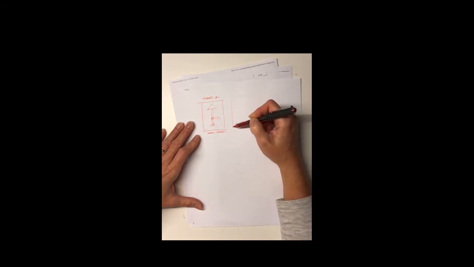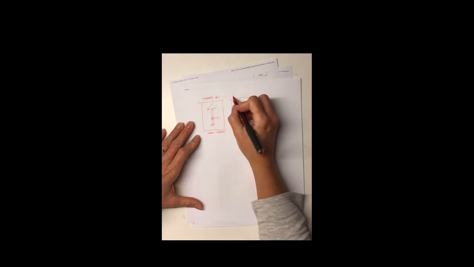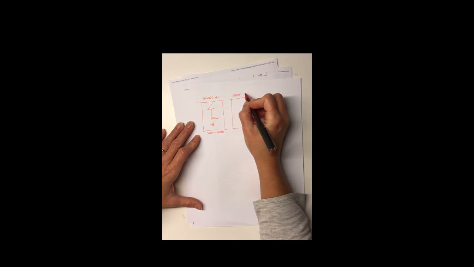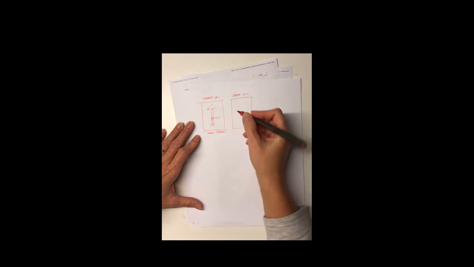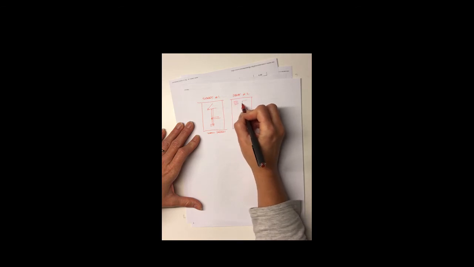The second sheet that I would see is going to have the R values and a detail.